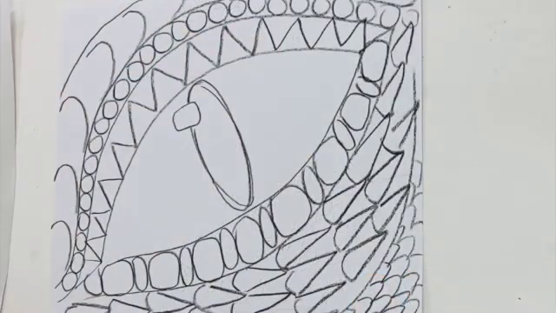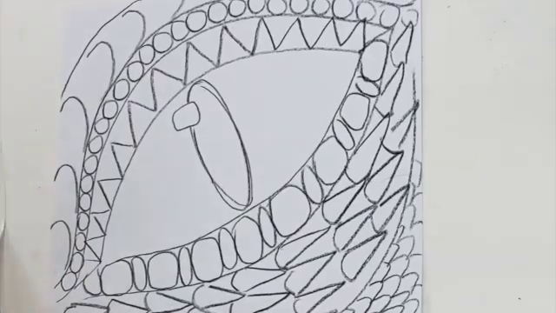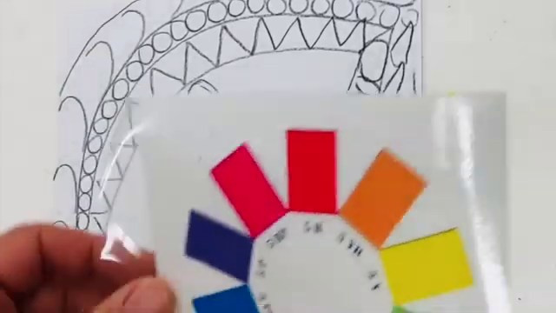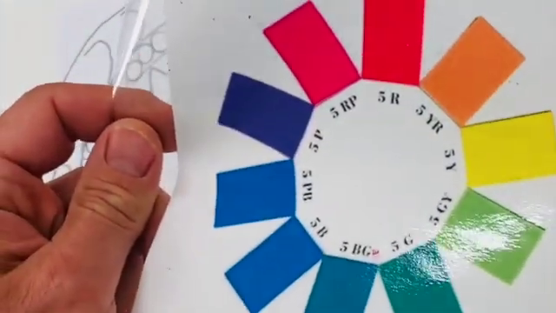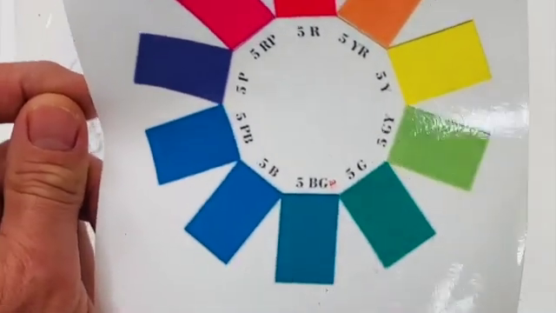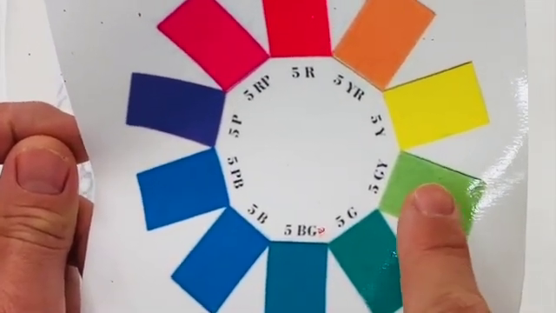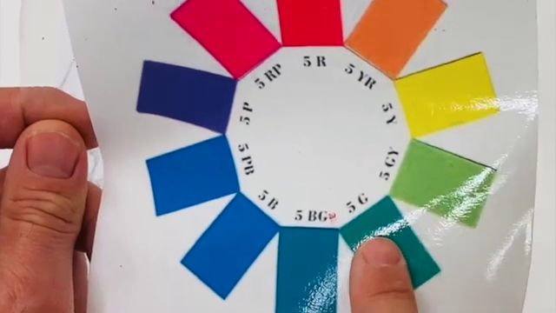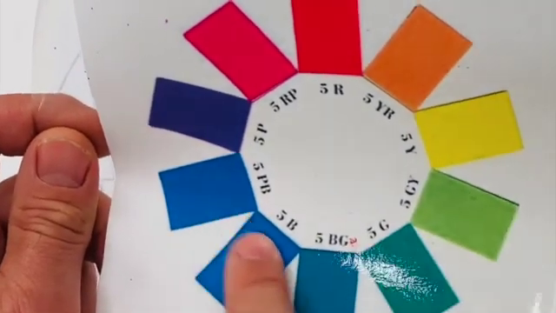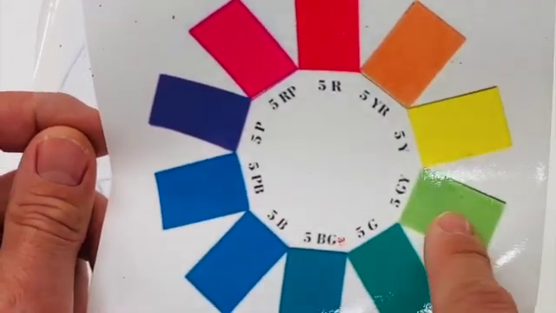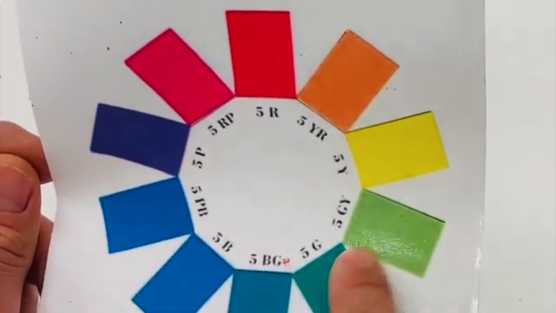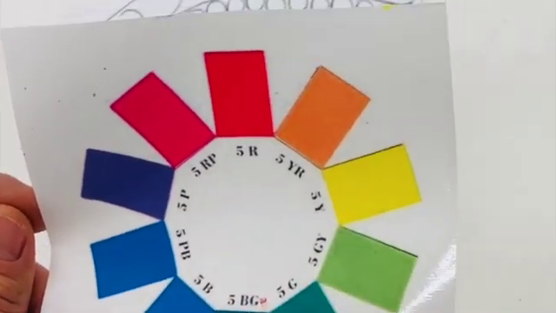With my eye drawing complete, now I'm ready to start coloring my picture. And I'm going to choose colors that are near each other on the color wheel. Those are called analogous colors. So that means I think I'm going to use green, dark green, blue, and maybe a little bit of purple. So these are all colors that are next to each other on the color wheel.